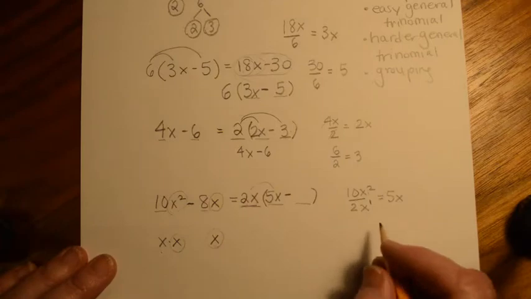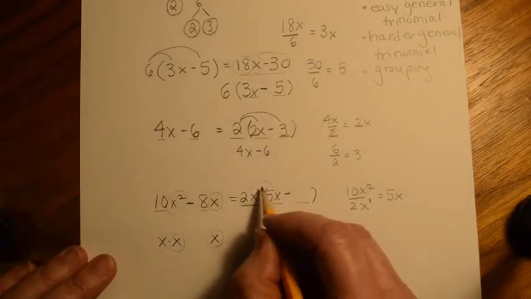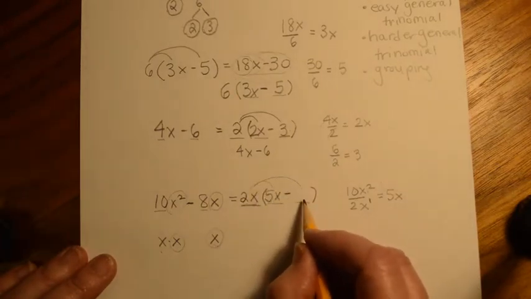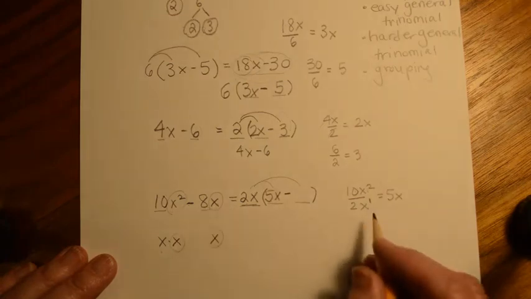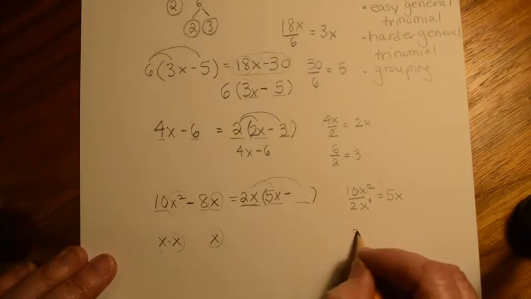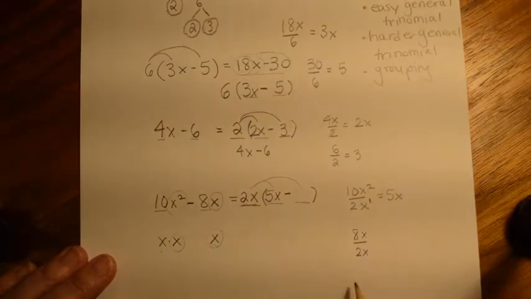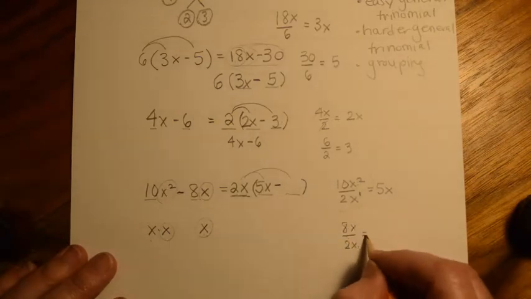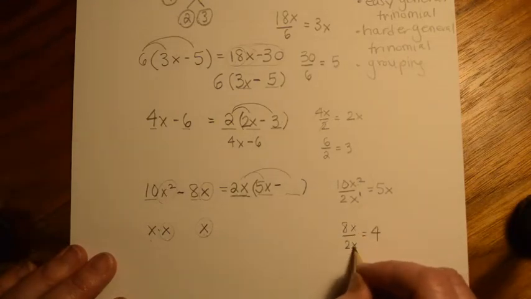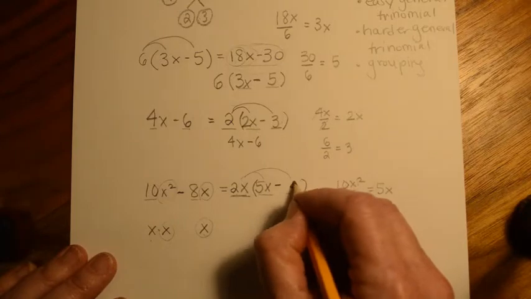All right, let's do it for the 8x. I'm saying I'm going to multiply 2x into something, and what happens after I do that is I get an 8x. So let's undo that. Let's take the 8x and divide by 2x to see what we must have multiplied by. All right, so 8 divided by 2 is 4. X divided by x, they just cancel out, so this is going to be 4.